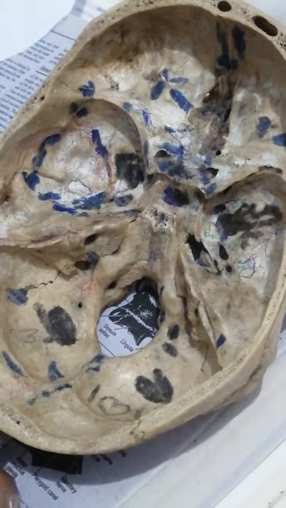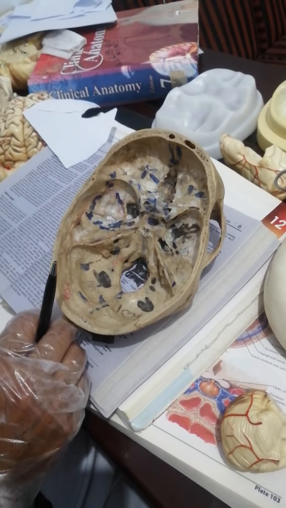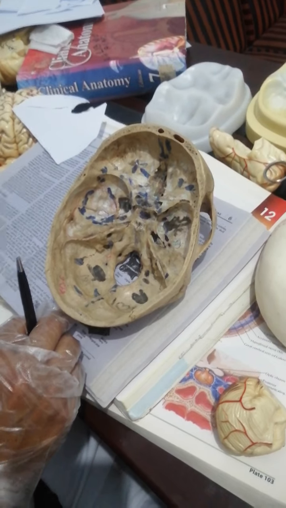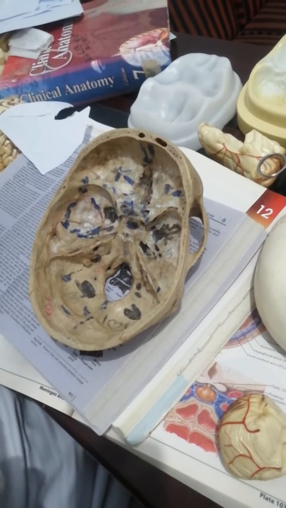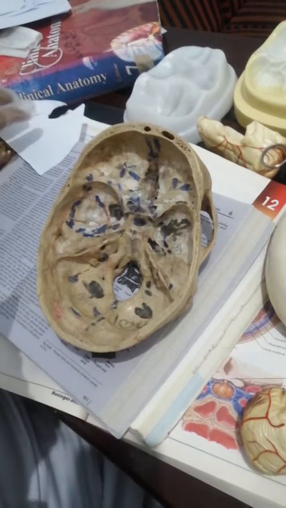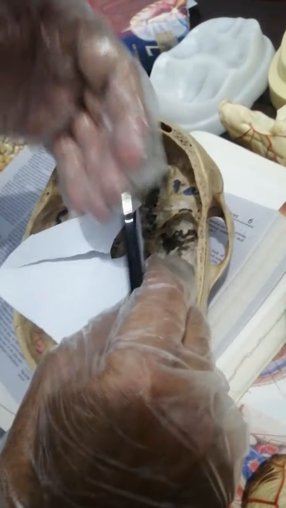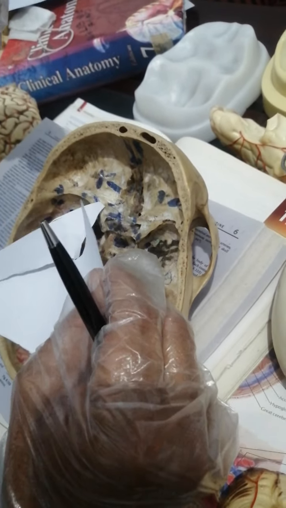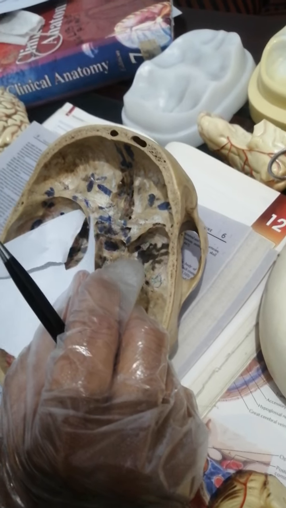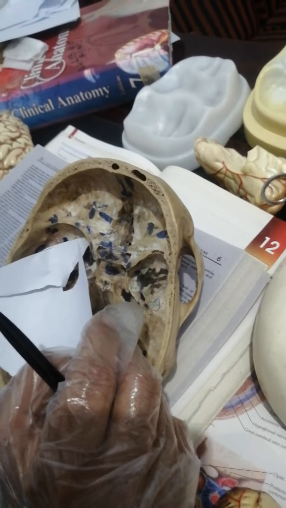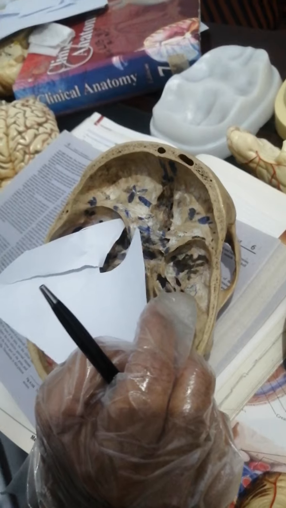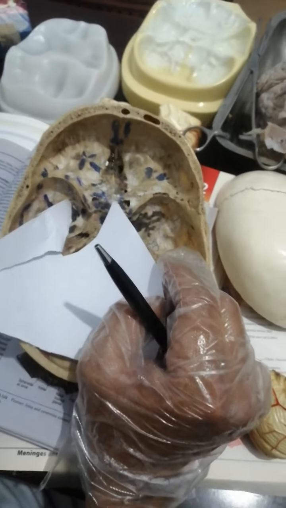And then the nerve supply is also rich, and in the supratentorial part, that is above the tentorium cerebelli, it is more supplied by the ophthalmic division of the trigeminal nerve. Okay, and the anterior cranial fossa is supplied by the anterior and posterior ethmoidal nerves and receives twigs from the maxillary nerve.